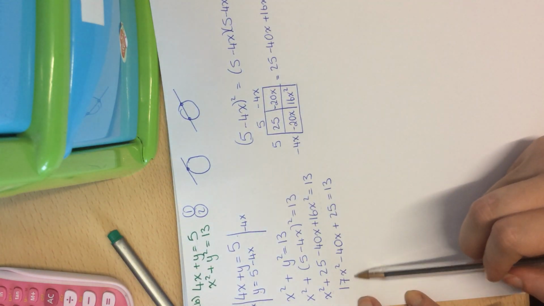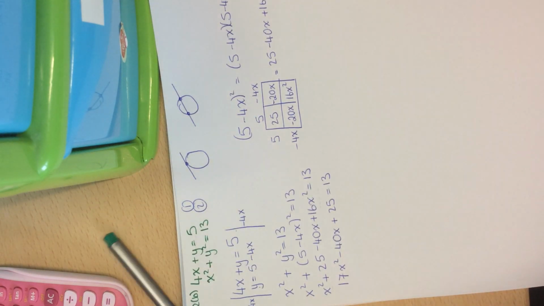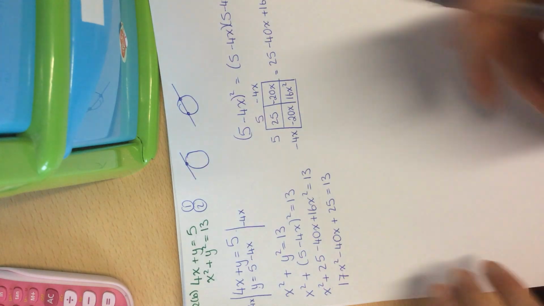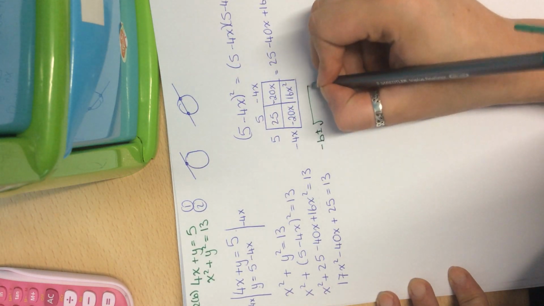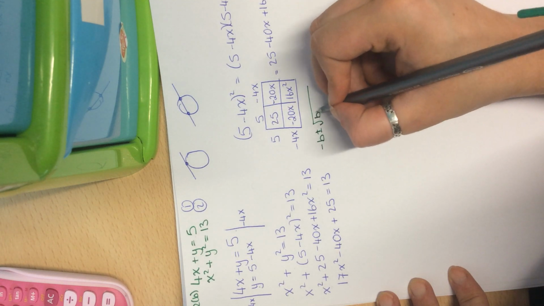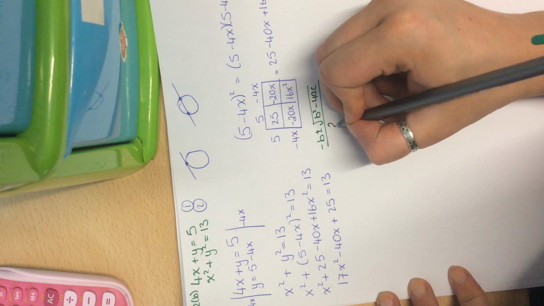Now I know, and so do you, that this is going to be a quadratic equation we have to solve. And in our log tables, we're told that when we're dealing with quadratic equations, there's the quadratic formula, which is minus b plus or minus the square root of b squared minus 4ac, all over 2a.